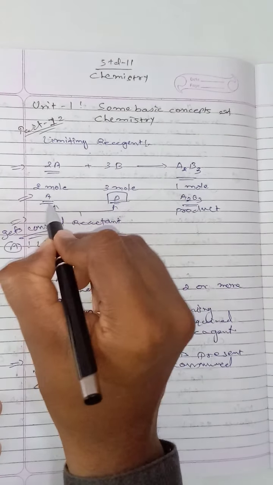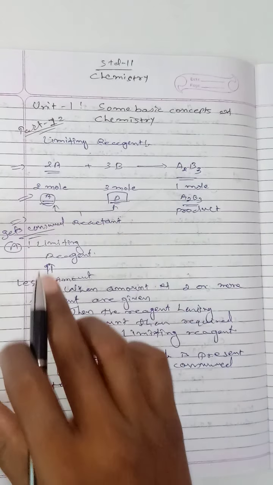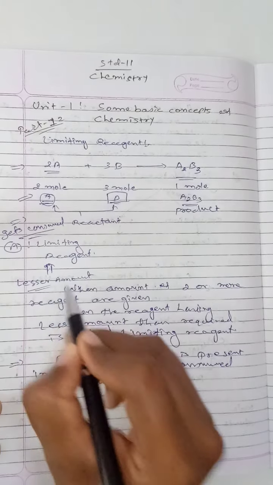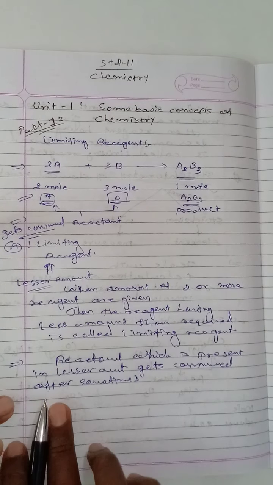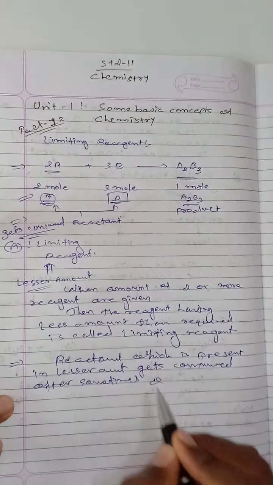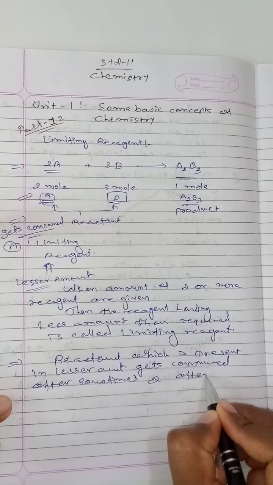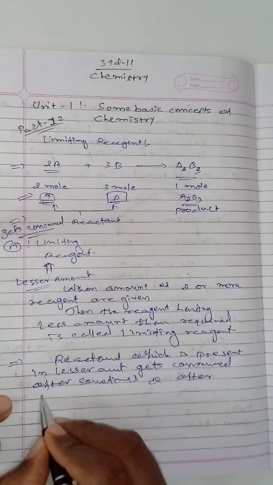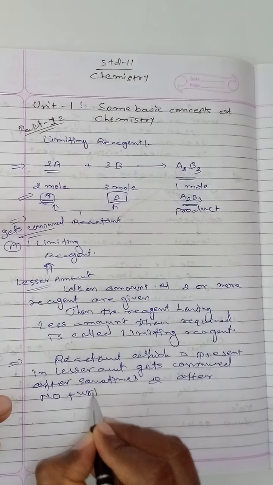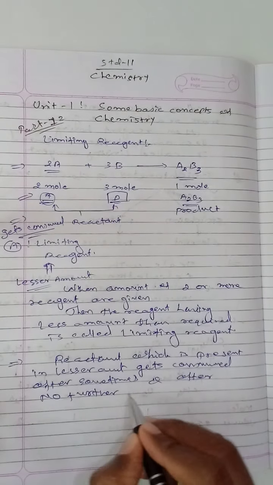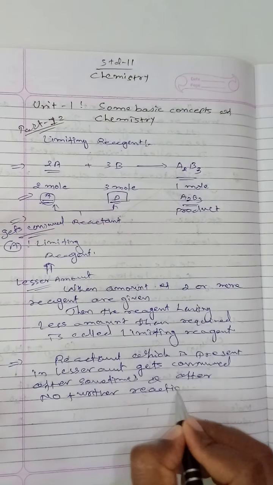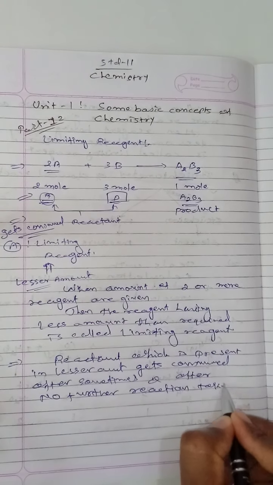Here in this reaction, A is in lesser amount, and therefore after that no further reaction takes place.